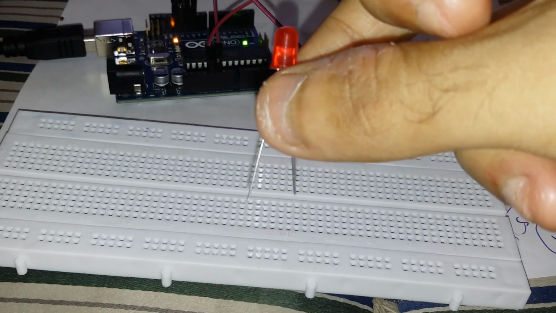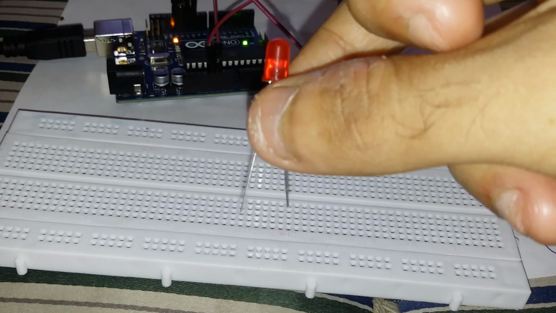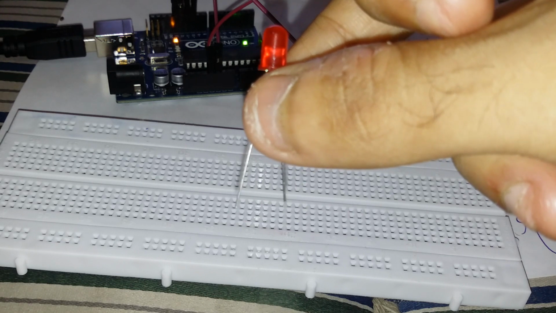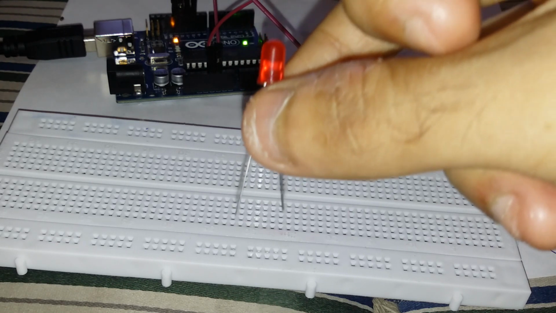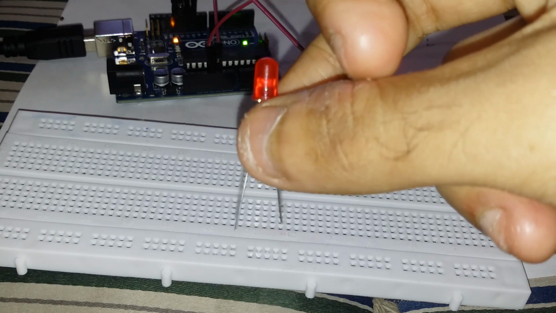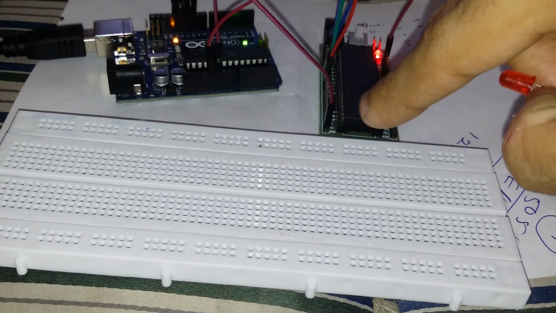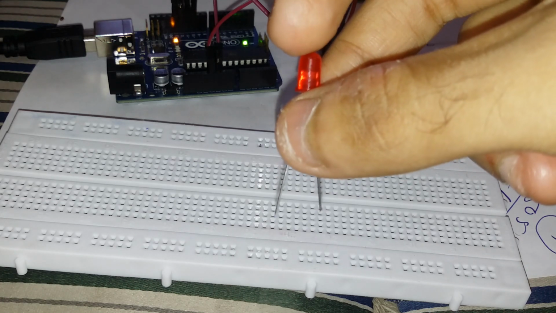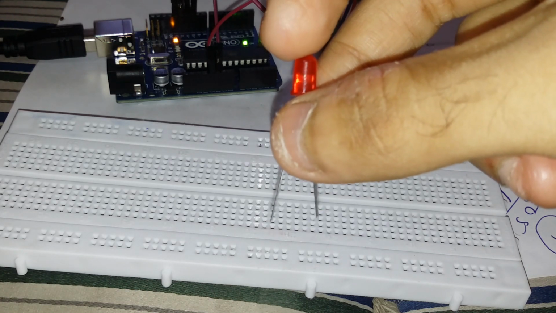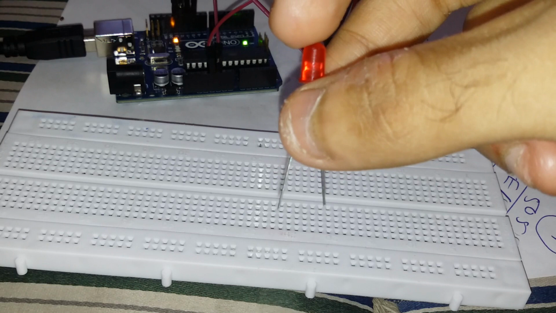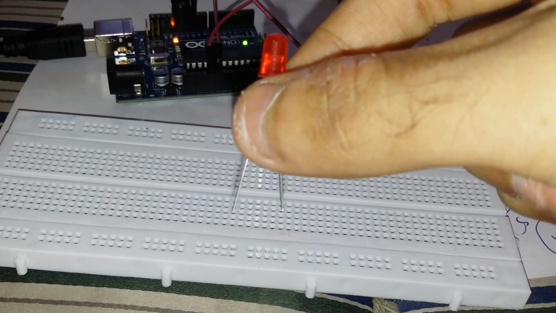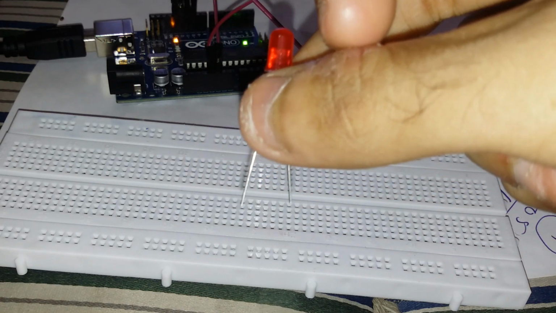Why do we do this? We do this because the 8051 has to sink the huge current required for the LED to glow. As I told you earlier, the 8051 has the capacity to only source 2 milliamperes of current.